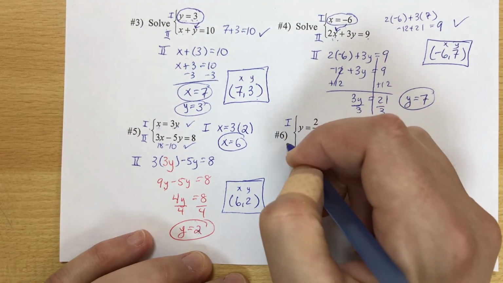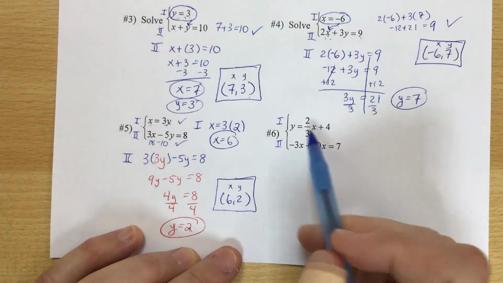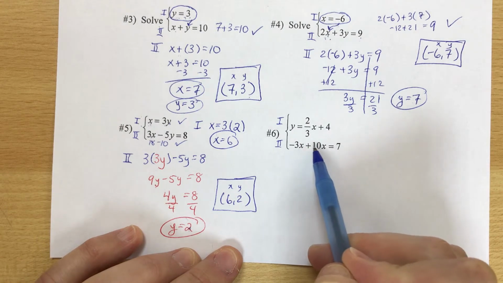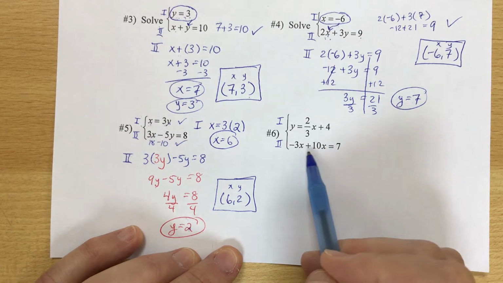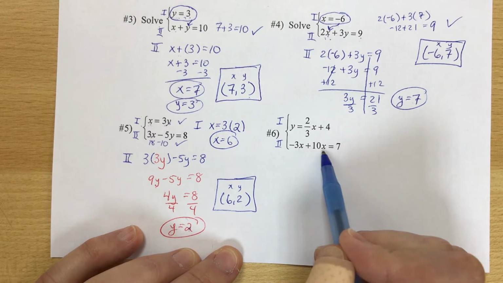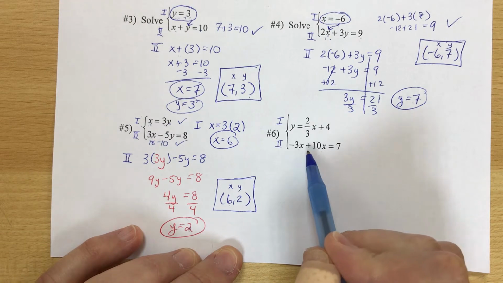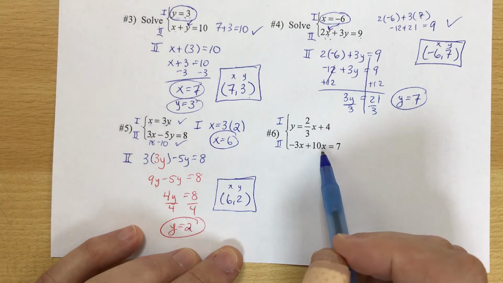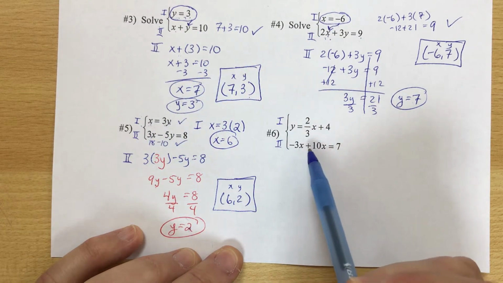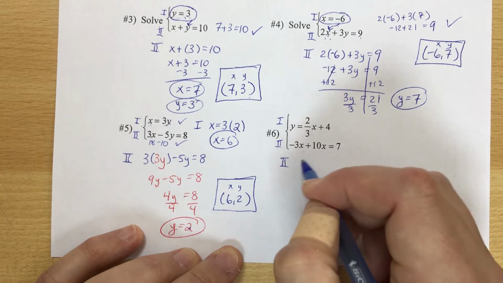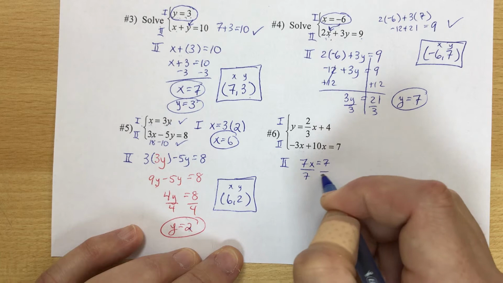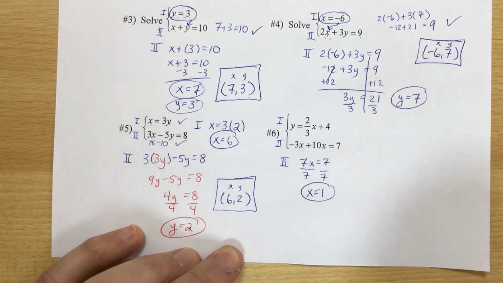Okay, number 6, here's equation 1, here's equation 2. Y equals 2/3 x plus 4. And -3x plus 10x is 7. Now one thing that's kind of nice here, notice that equation 2 only has one variable, it only has x's. This is the one I want to start with. We don't always start with equation 1. I know we did in these examples, but that's not always the way to go. Let's take equation 2. These are like terms, that's 7x equals 7. Divide by 7, x is 1.